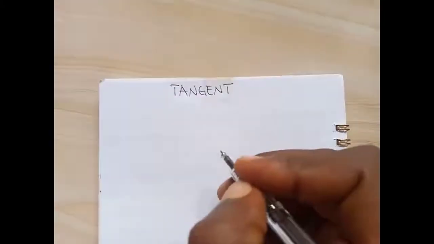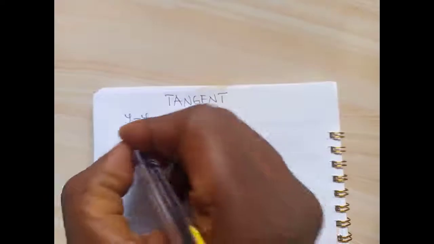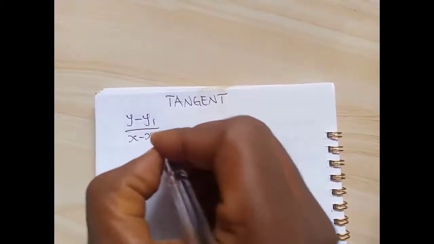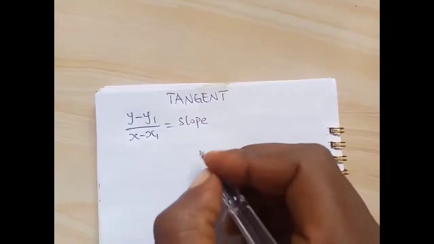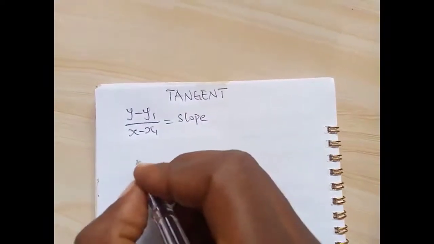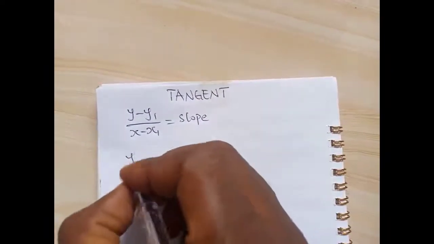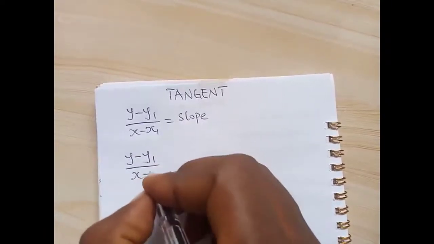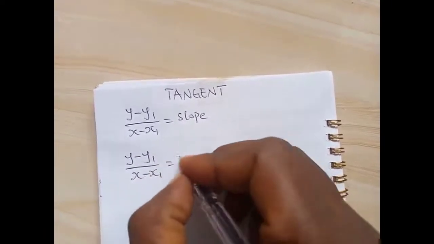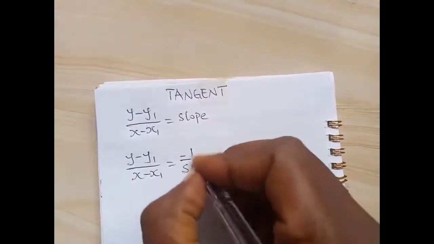In this video, we want to look at the tangent. If we have (y - y1)/(x - x1) = slope, that is the definition of a tangent. The difference between the tangent and the normal is that the normal is (y - y1)/(x - x1) = -1/slope.